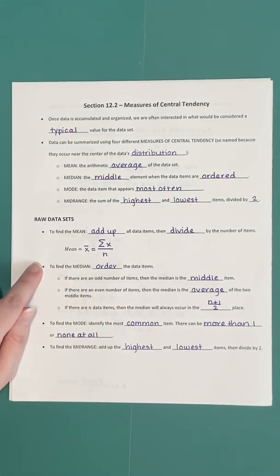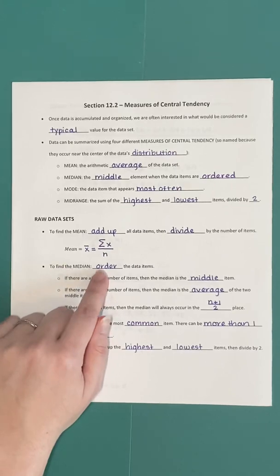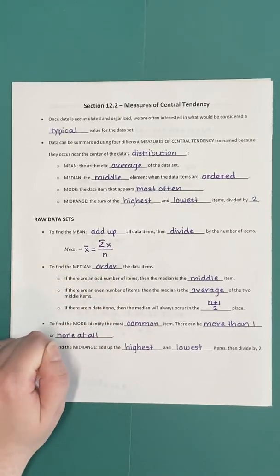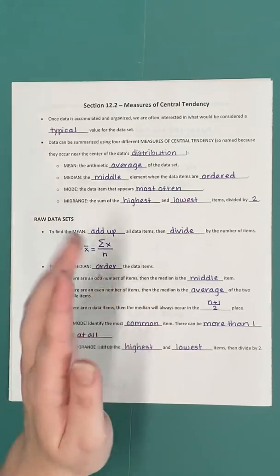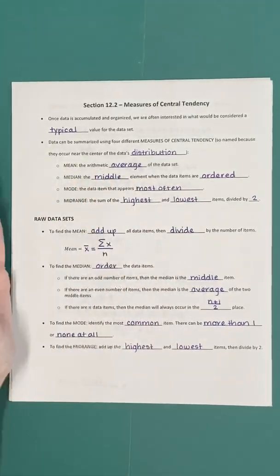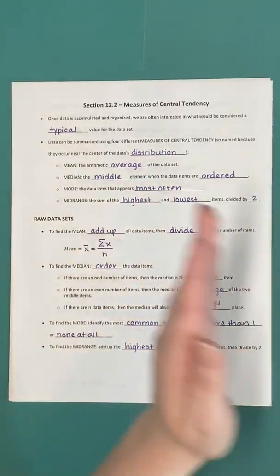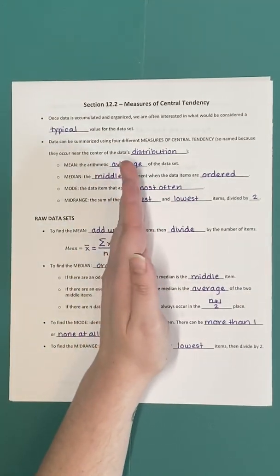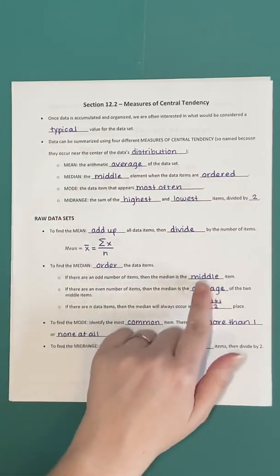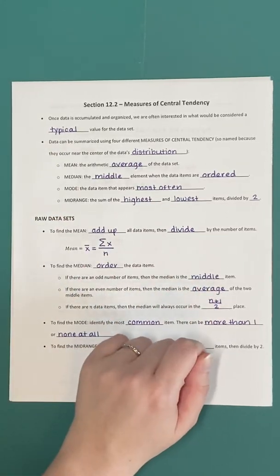Now to find the median, you're going to have to start by ordering the data items smallest to largest. Now, if there are an odd number of items, then there is a true central item. There are items smaller than it, there are items larger than it, and it's the true center. So that element in the middle is going to be the median. It's going to be the middle term.